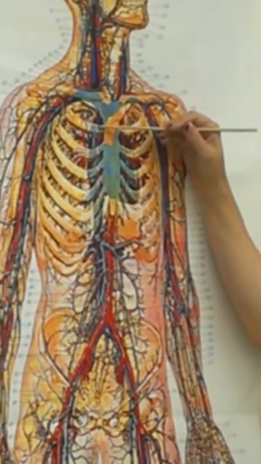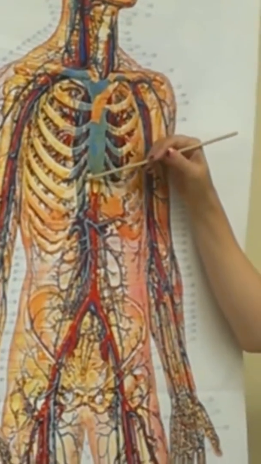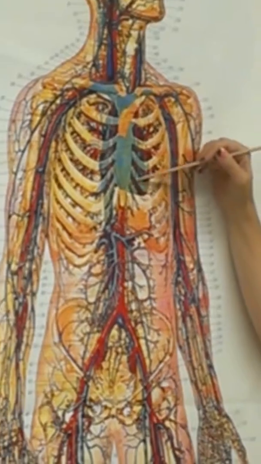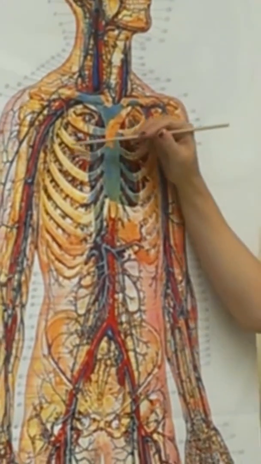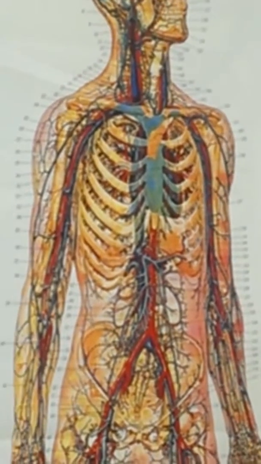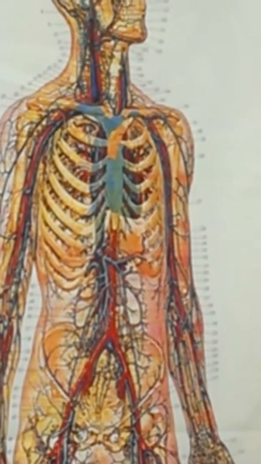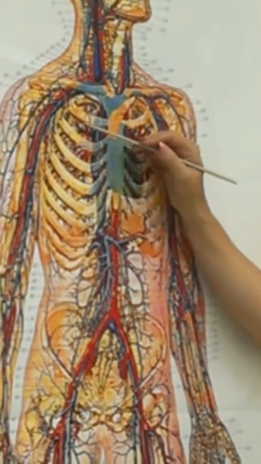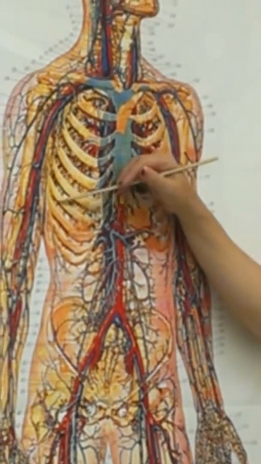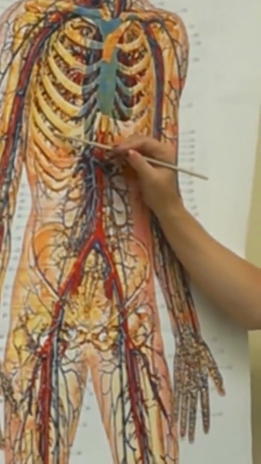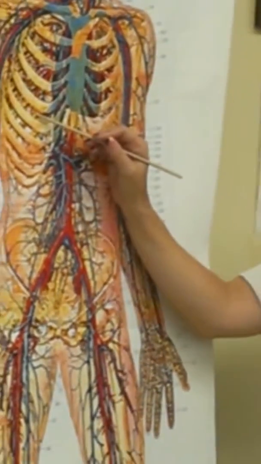Okay, the internal thoracic artery is this really skinny one. And it goes on either side of the sternum. The anterior intercostals are somewhere right here, right there. Right between the ribs, all these little red ones right between the ribs are the anterior intercostals in the front. In the back, they're the posterior intercostals.